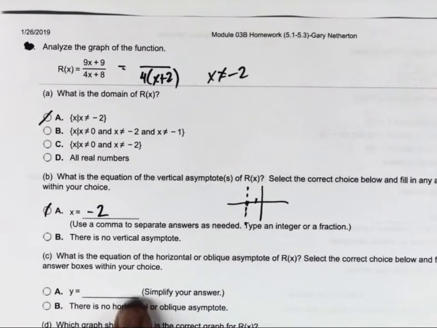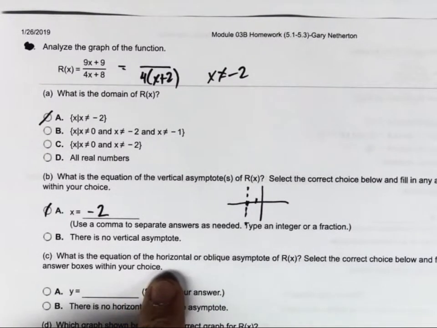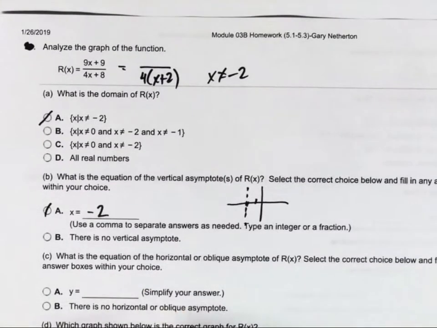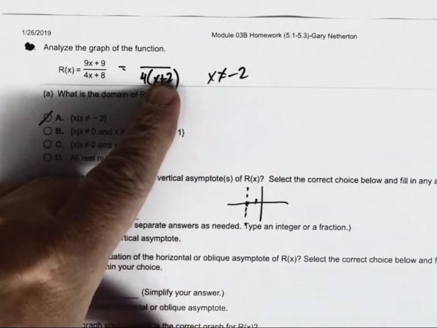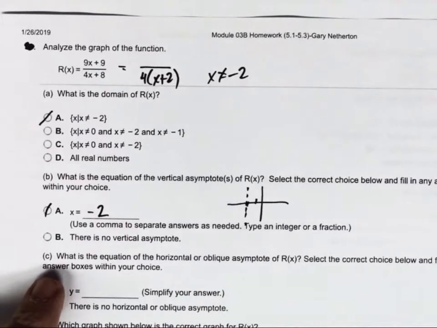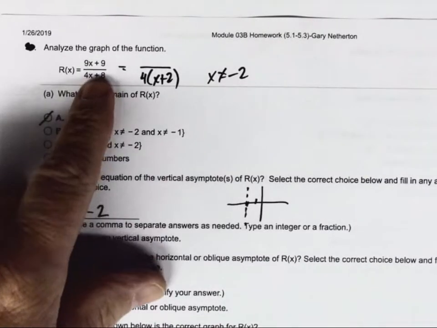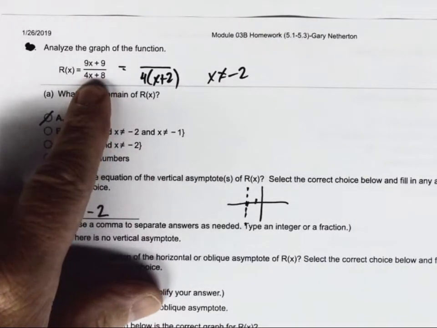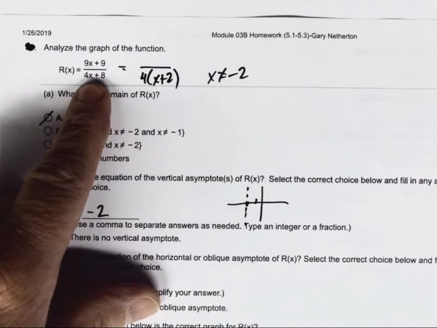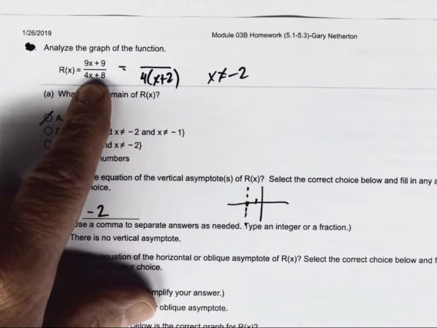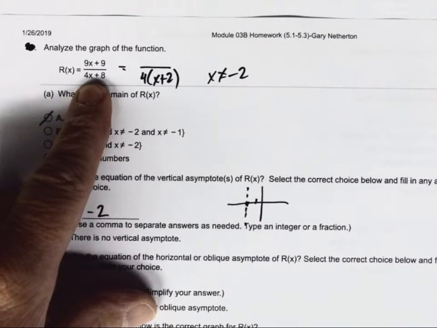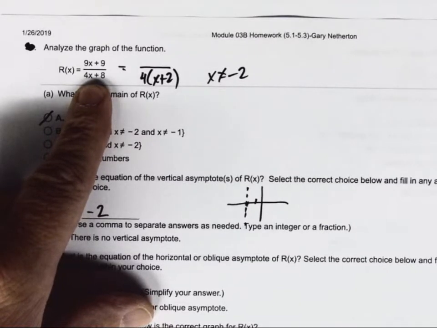C, what is the equation of the horizontal or oblique asymptote? So now it's talking about horizontal or oblique. So now it's talking about looking at leading terms and what goes on. Now here's the thing I didn't mention. Here I factored, but when you want to look at horizontal asymptotes, you need to look at the unfactored equation. Matter of fact, if they give you an equation that's factored, you have to multiply it out because you want to look at the unfactored rational expression.